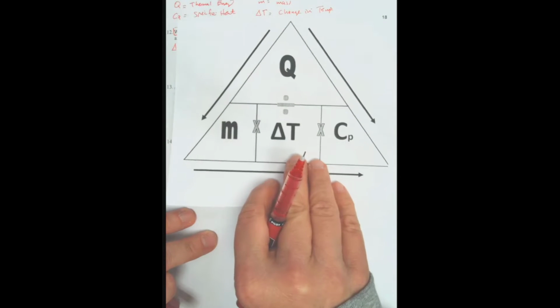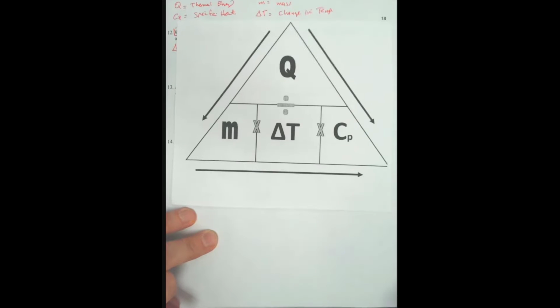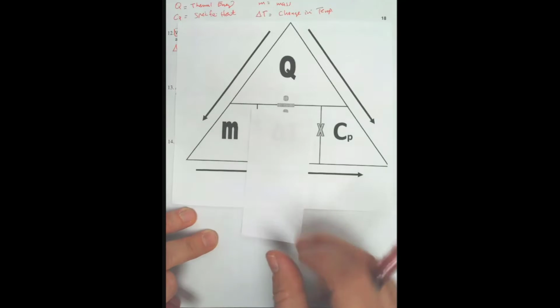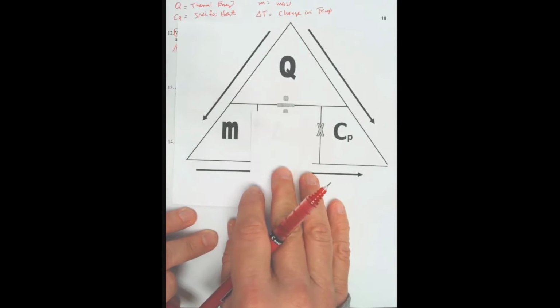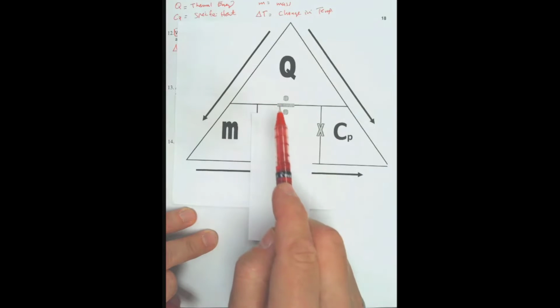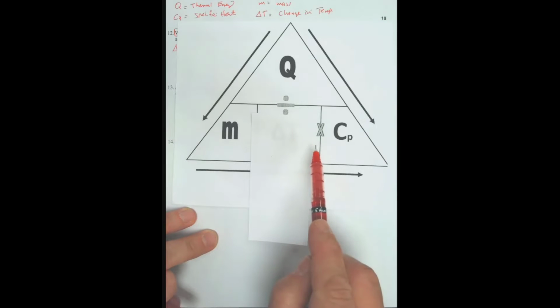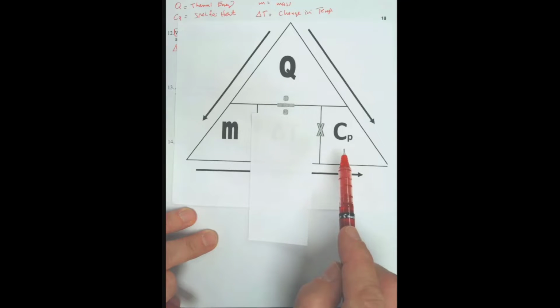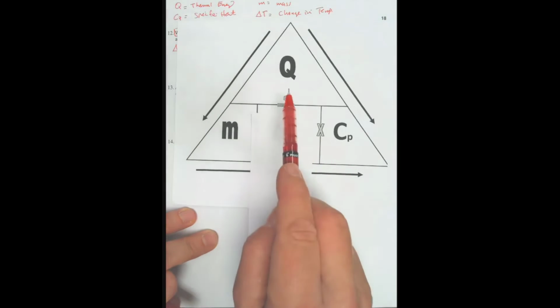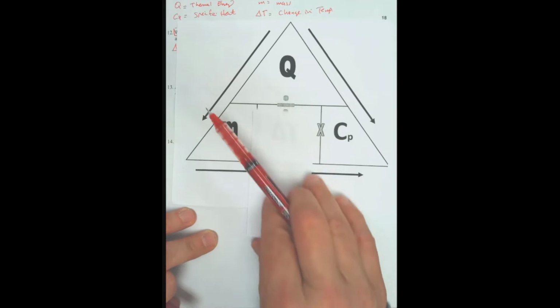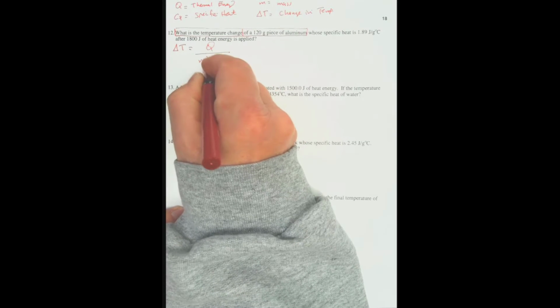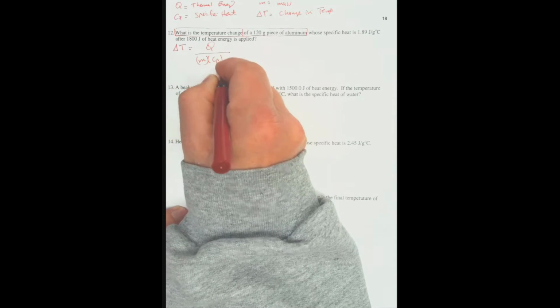If we're going to do that, we can go ahead and bust out our little triangle here. This time, because we don't know the change in temperature, we can cover that up, and we end up with Q divided by, or Q over, mass times our specific heat. So that's the formula that we're going to write. Q over M times CP. So change in temperature equals Q over mass times our specific heat.